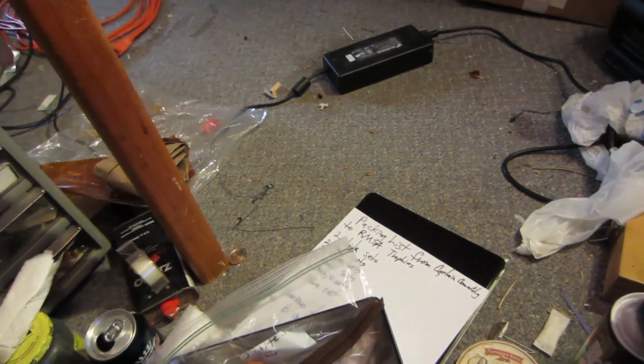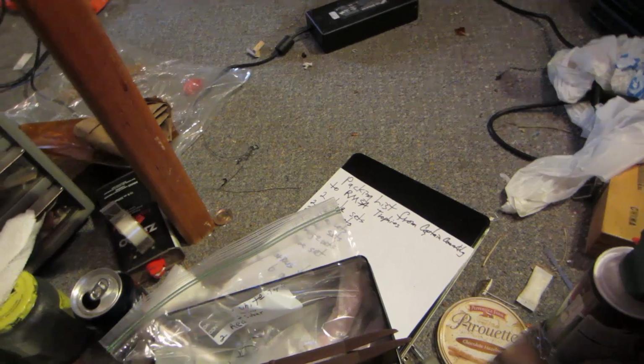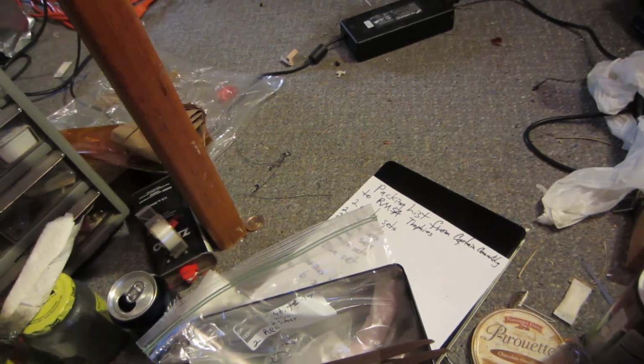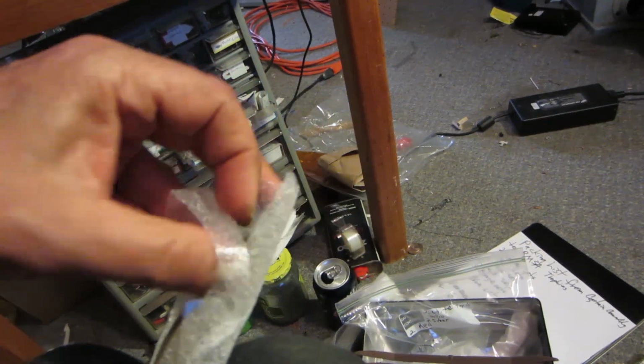Let me take out one of the other ones. Here he is. Here's one that I had tacked together at the root. Hang on.